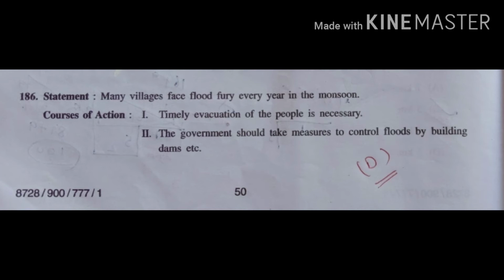Course of action one: timely evacuation of the people is necessary. Second: the government should take measures to control floods by building dams. So both the options are correct. So the option is D.